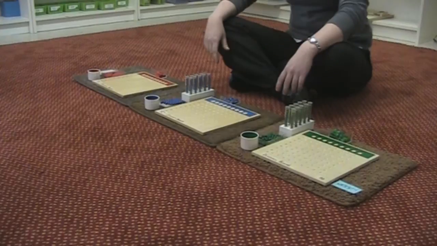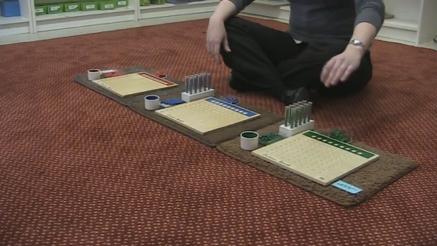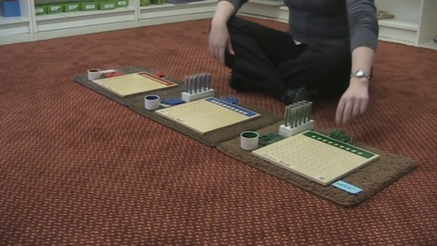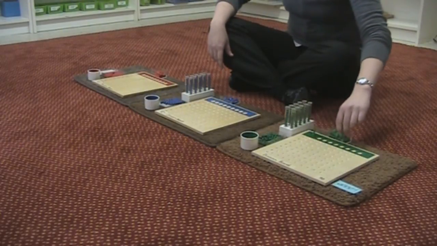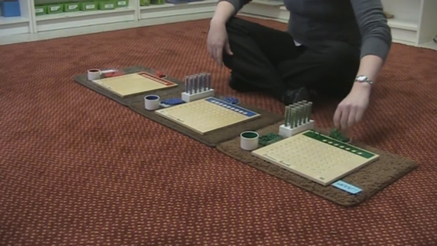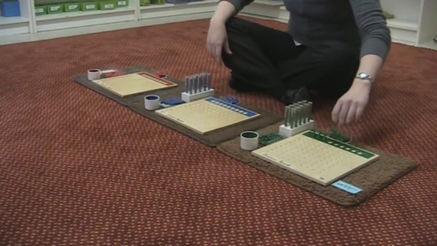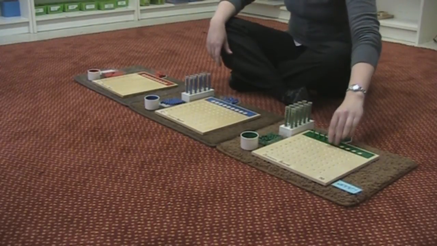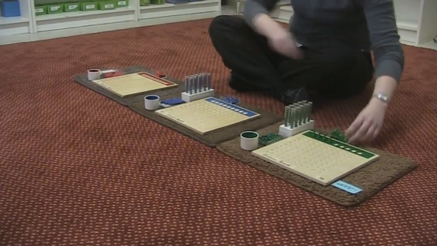Okay. So this is with dynamic division on the test tube division. We are starting out with 920 divided by 8. So I'm going to put 8 Skittles on each board, showing that I'm dividing by 8. In this, usually we don't introduce until they're 8.5 or 9.